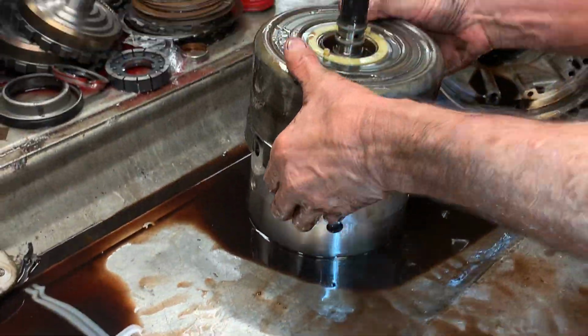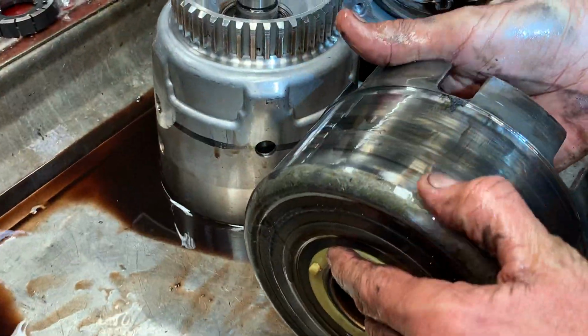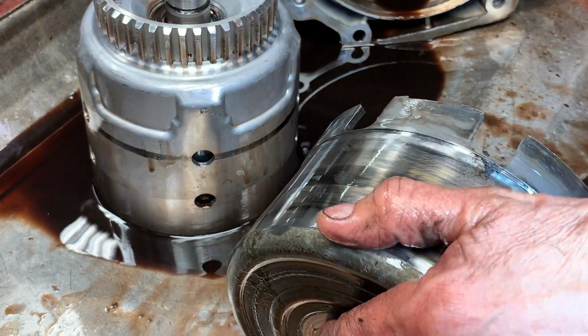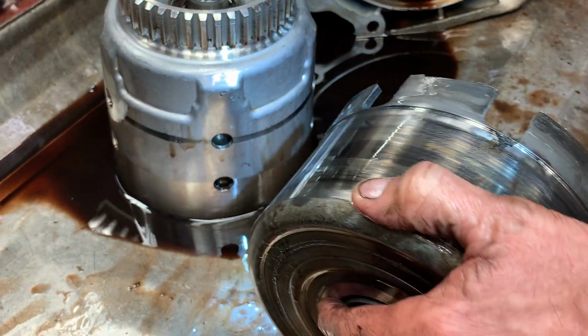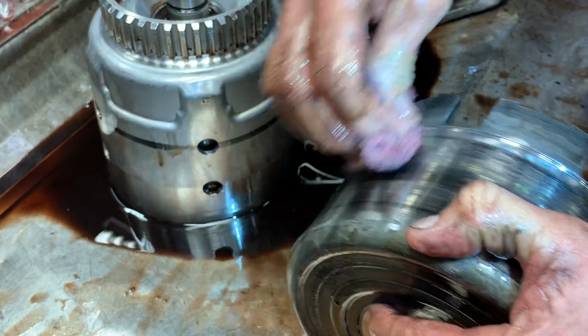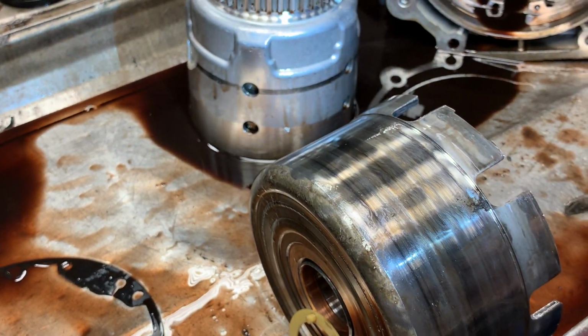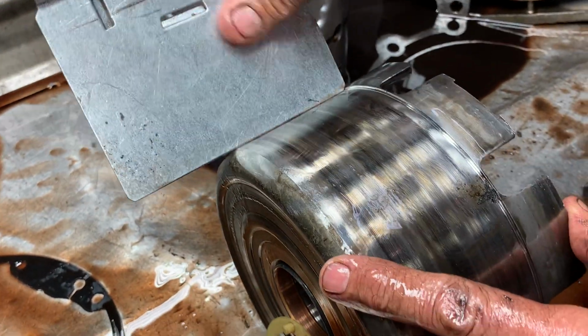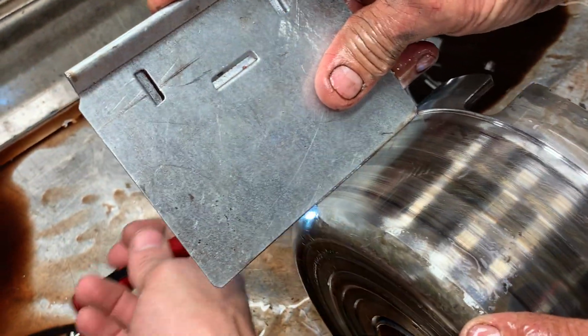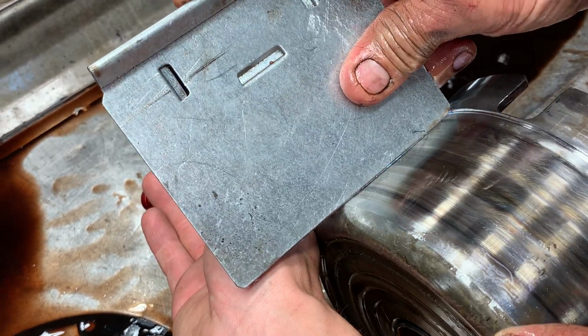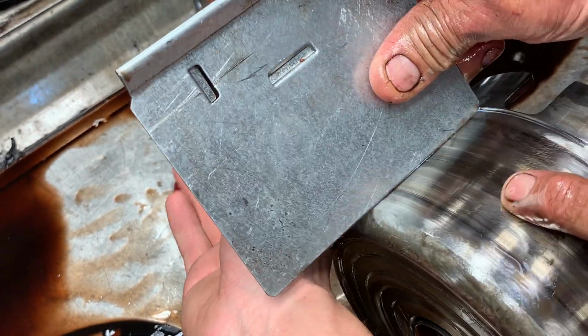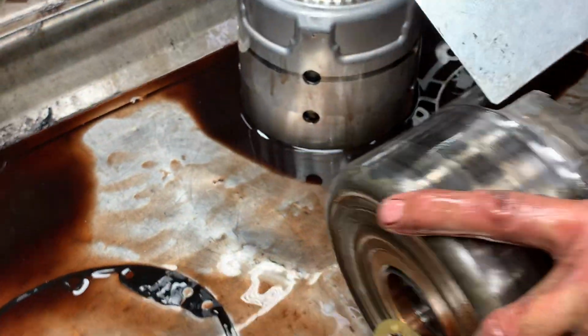So, yep, we got our drums. Probably gonna be toast. So we'll have to clean it up, put a deal on that. See if it's even worth looking at. See. It's got a bad bow. See the bow? So that tells me this drum's no good. We'll have to put another drum in there too.